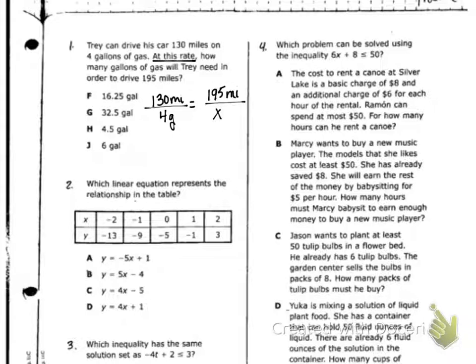All right, so in order to solve this, I would do 195 times 4. And I get 780. Now I'm going to go ahead and take that and I'm going to divide it by 130. Now what I can do is I can go ahead and cross out these zeros. So 13 into 78, 6 times. So you would need 6 gallons of gas for 195 miles.